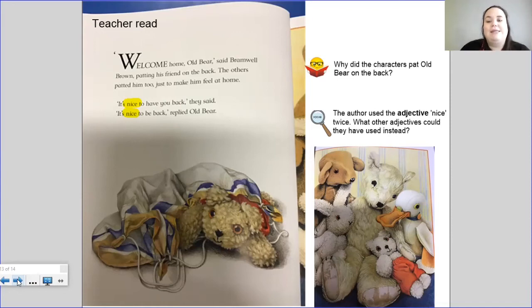Why did the characters pat Old Bear on the back? The author used the adjective nice twice, and you can see I've highlighted here. What other adjectives could they have used instead? Pause here to answer the questions.